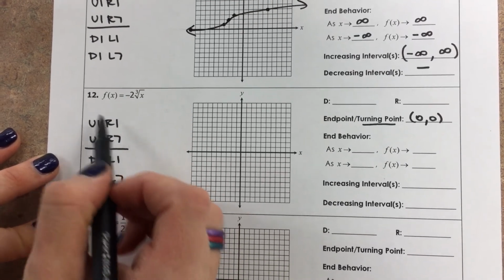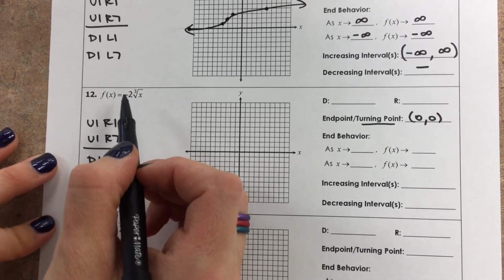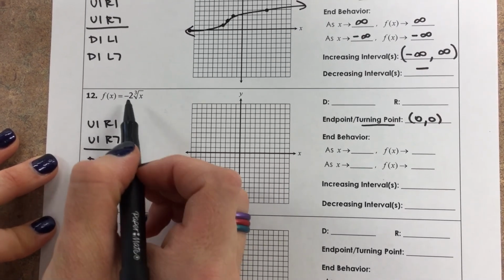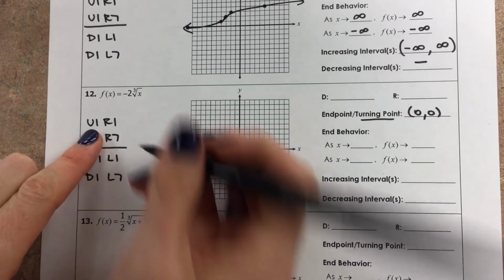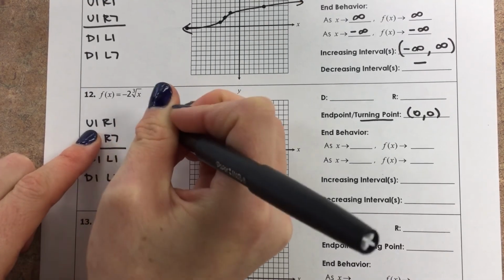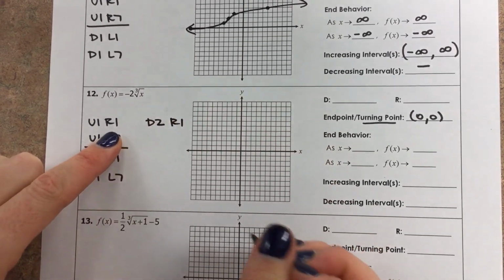So what used to be up 1 is now going to be down 2. The negative changes it to down, the 2 changes it to 2. So we are now going down 2. We're still going to the right 1, because that doesn't change.